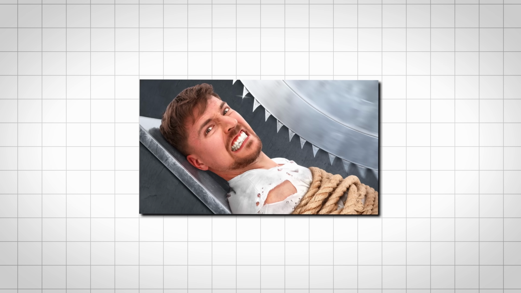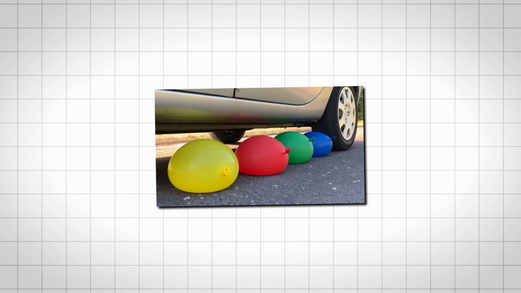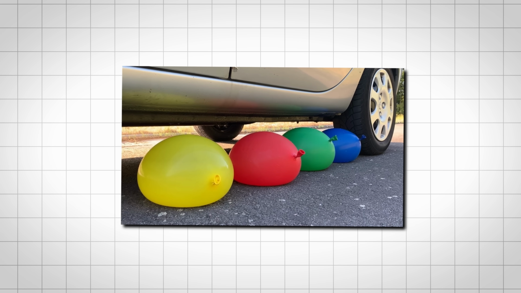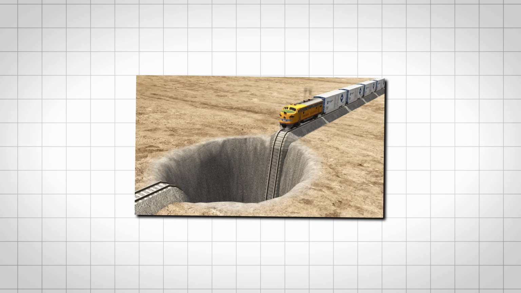This is where we have, let's say, Mr. Beast laying down, we have the chainsaw about to cut him in half. That would be proximity. But it's not just that one, it's also used, let's say we have a balloon on the ground and the car is about to drive over it. It's a very, very famous example. The last example is you have a massive hole, the train is pushing towards it, and you have proximity that way.